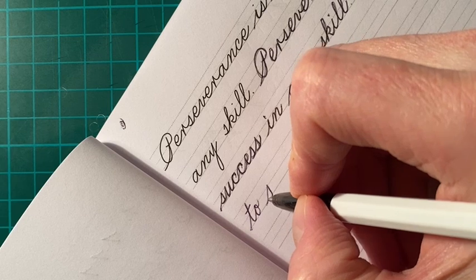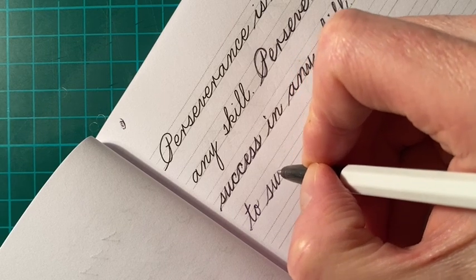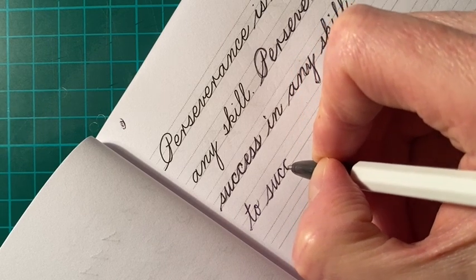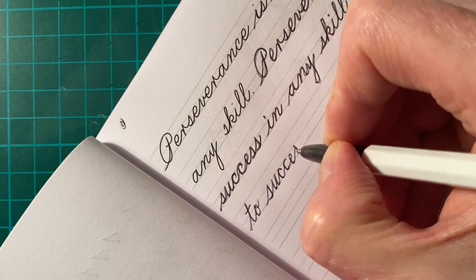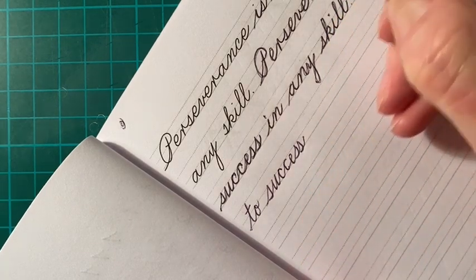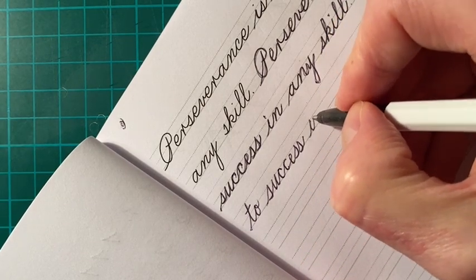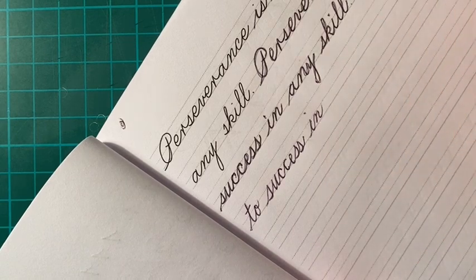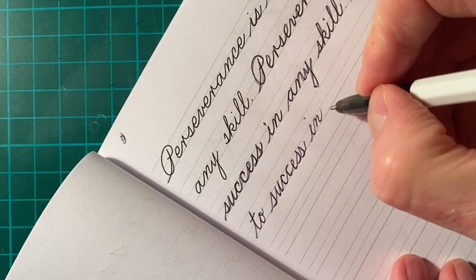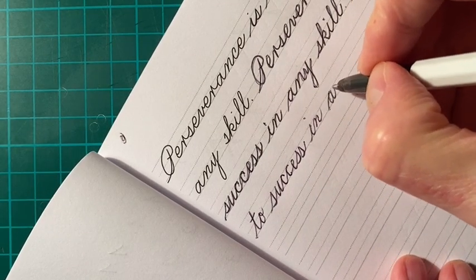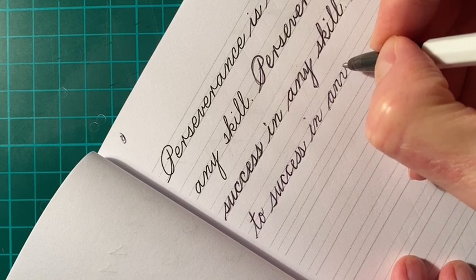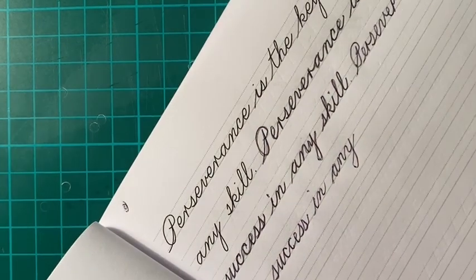So I'm going to put this in, up, over for a C, over for a C, into an E, success, in, out, any, so that's over for an A, over for an N, over for a Y. Not bad.